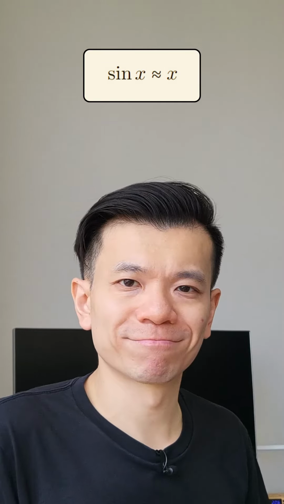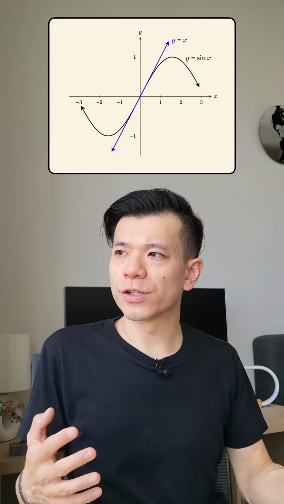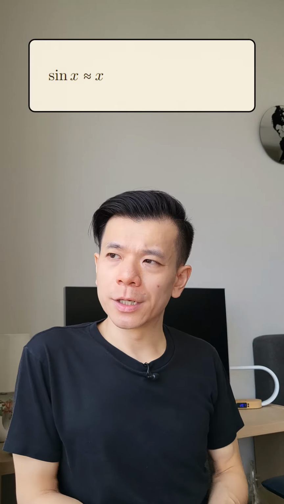and in radians. Now, this all works, of course, because y equals x is the tangent line approximation to y equals sine x with the point of tangency at the origin, at x equals 0. Or in other words, we're just using the Maclaurin series for sine x truncated after the first term. In any case, I just think this is a pretty cool approximation, that sine x is well approximated by x as long as x is close to 0 and in radians.